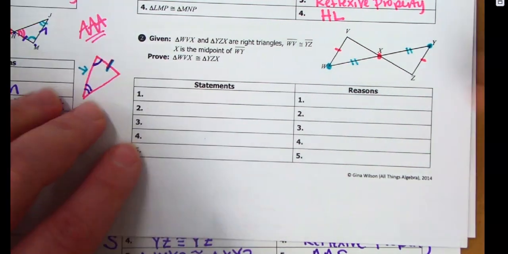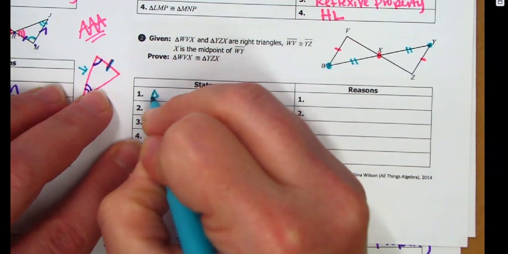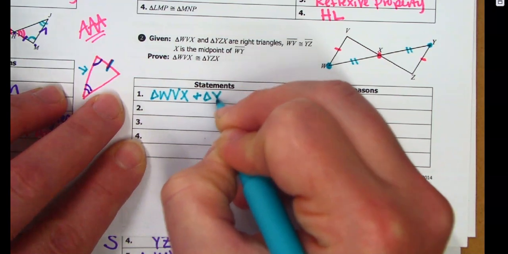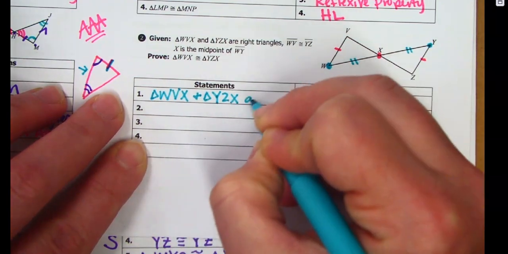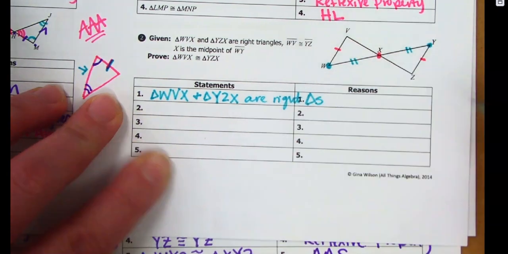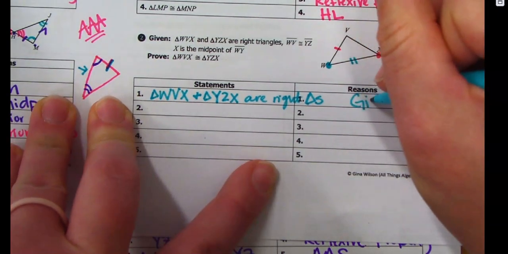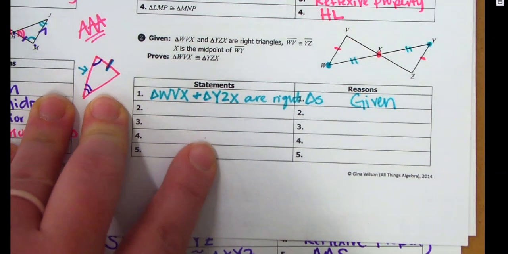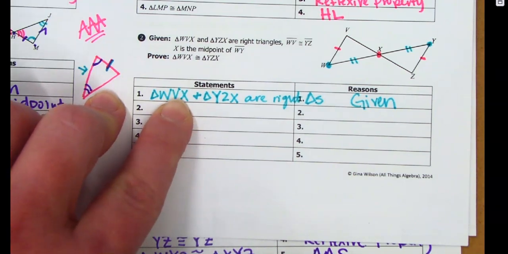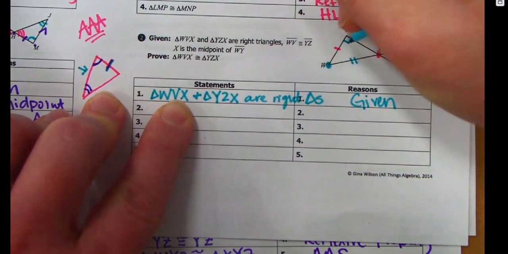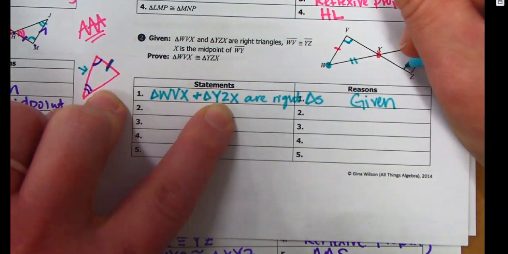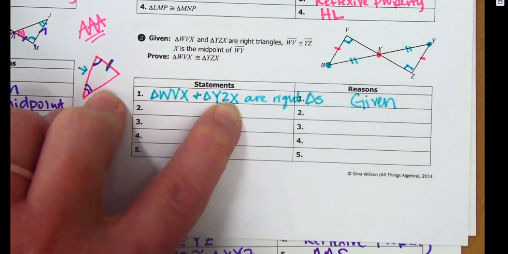Now, we know that they're right triangles, so that's the first thing that I'm going to write. WVX and YZX are right triangles. So since they are right triangles, that's given information. That tells us that we can use the hypotenuse leg. Okay, and I'm assuming how they wrote this, V is in the middle. I'm thinking that V right here is going to be the 90-degree angle, and Z is going to be the 90-degree angle because it's in the middle.